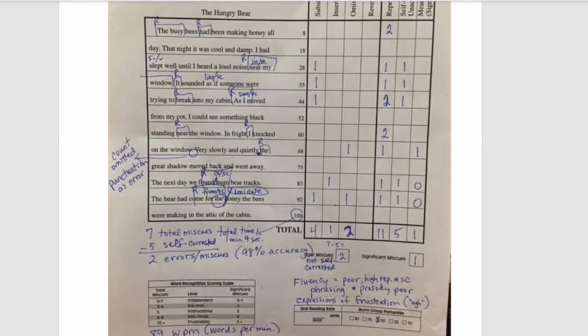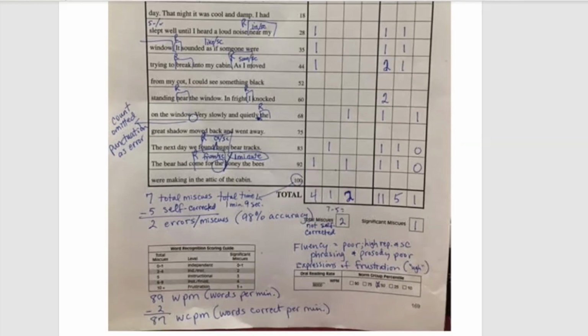And she also had 1 miscue that was meaning changing, and she had 5 self-corrections. So she's got a lot of tripping over things and then fixing it, tripping and then fixing it and going back. And so when we look at some of the other behaviors besides just accuracy and besides rate, we have to consider that her fluency was pretty poor, and the phrasing, the prosody, reading the punctuation wasn't there.